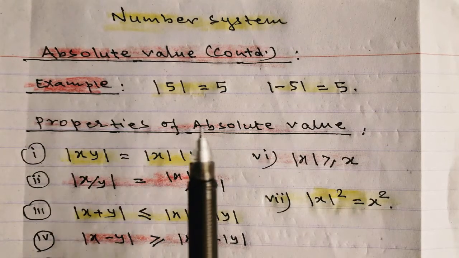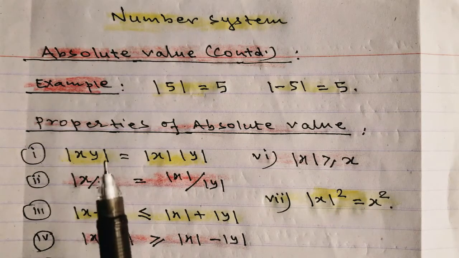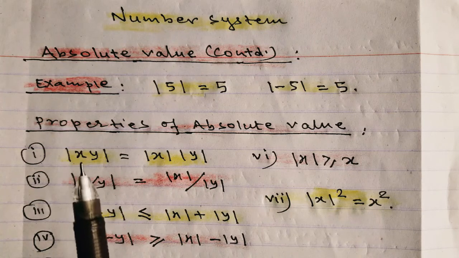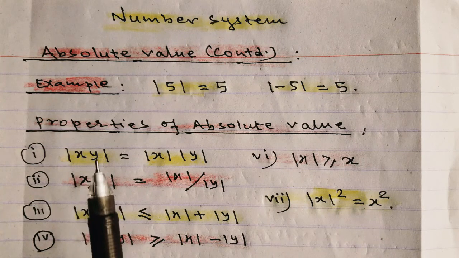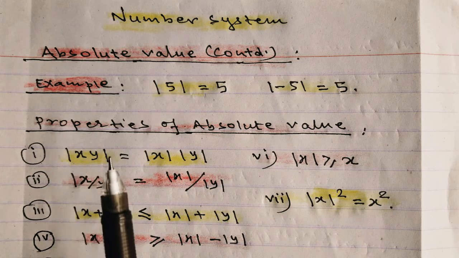Now let's look at the properties of absolute value. If x and y are any two real numbers, then the absolute value of the product of two real numbers, that means absolute value of x into y.